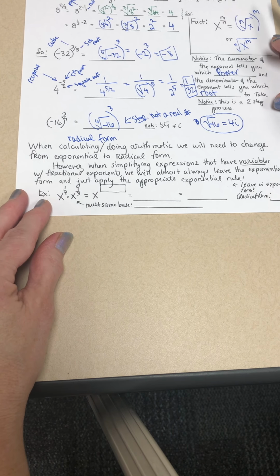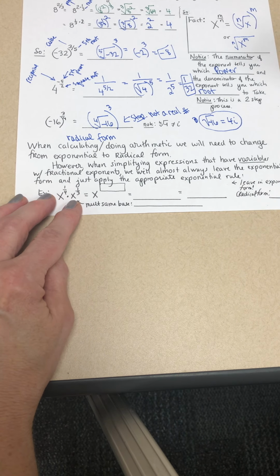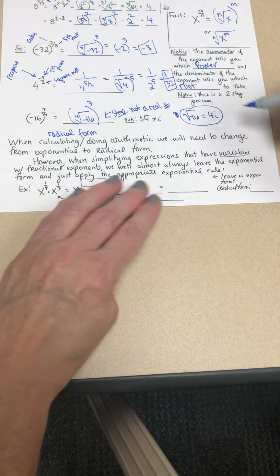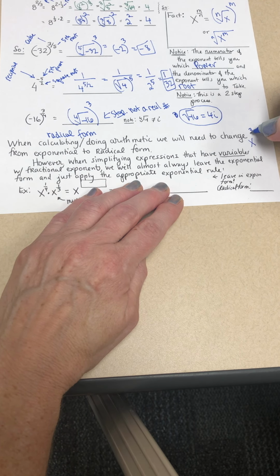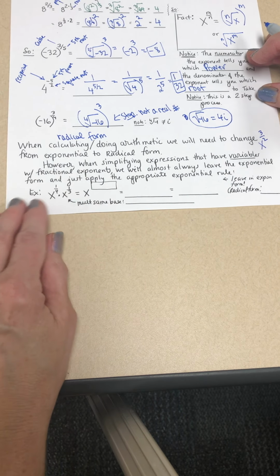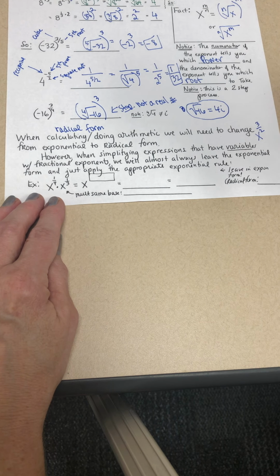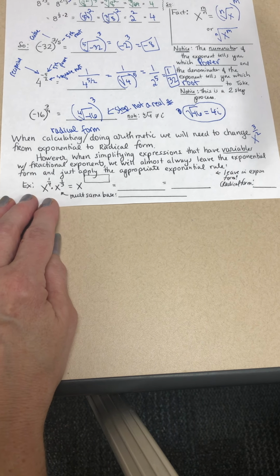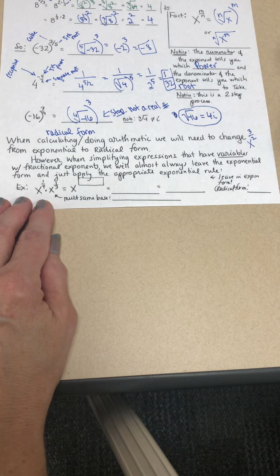However, when you're simplifying radical expressions that have variables with fractional exponents, not bases with fractional exponents, but variables with fractional exponents, like x to the 3/2, you almost always want to leave the problem in exponential form and just apply the appropriate exponential rule.